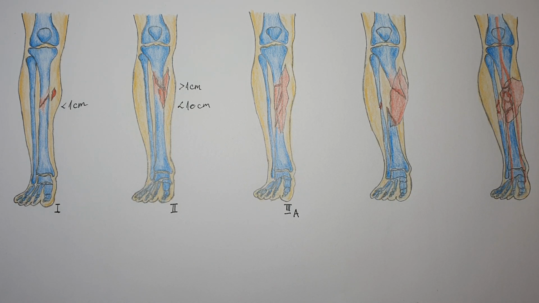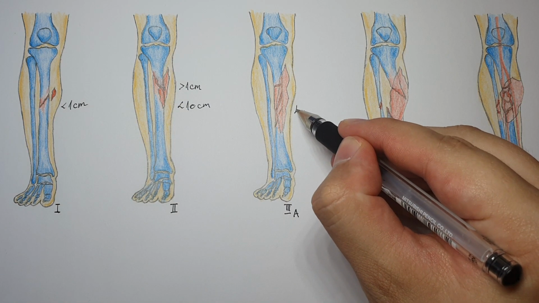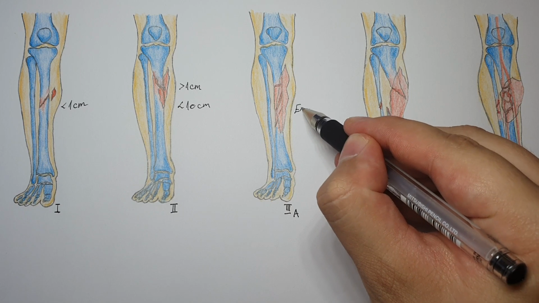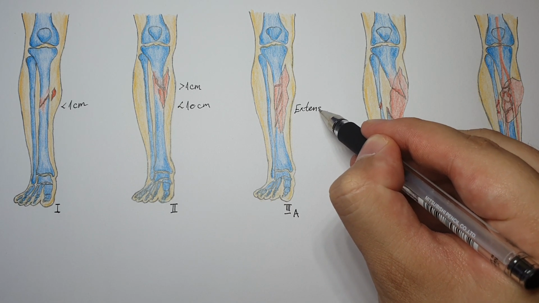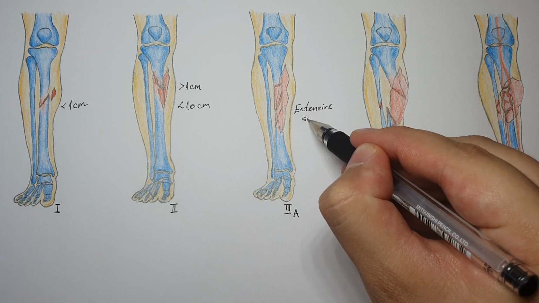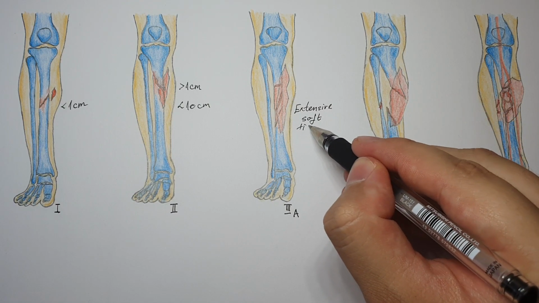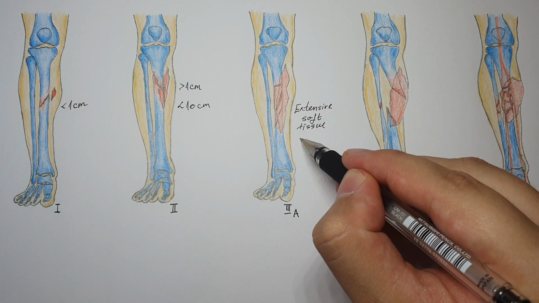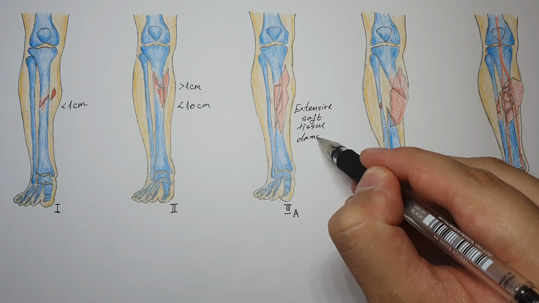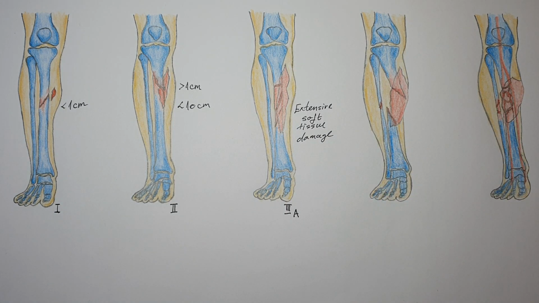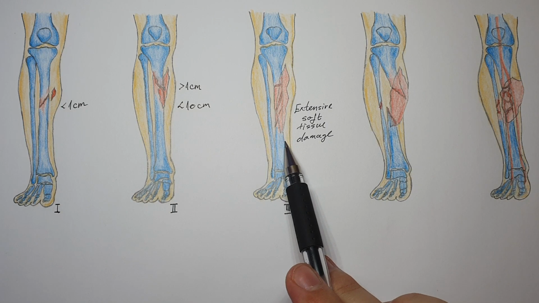In this high energy trauma, we have extensive soft tissue damage.